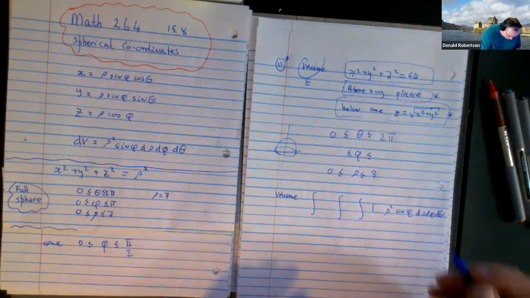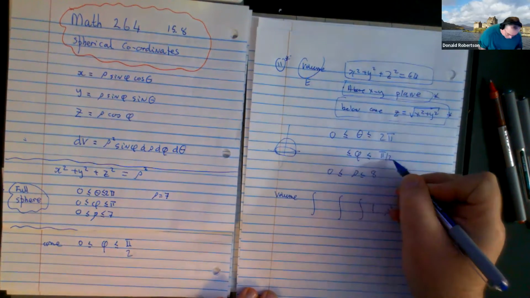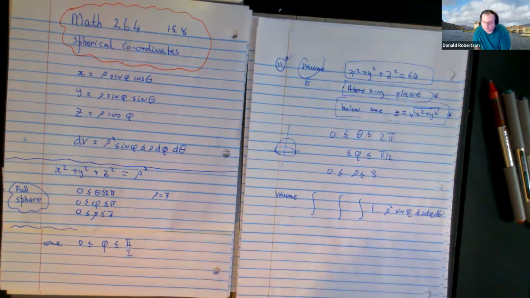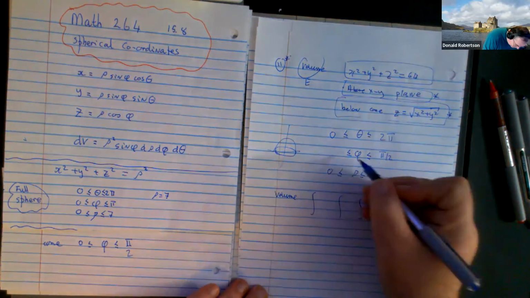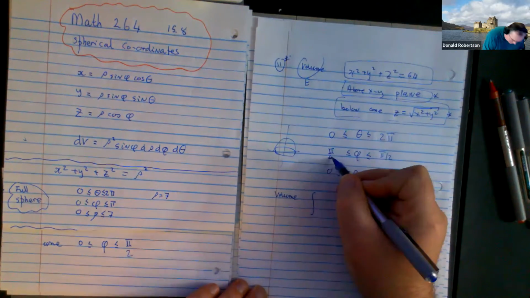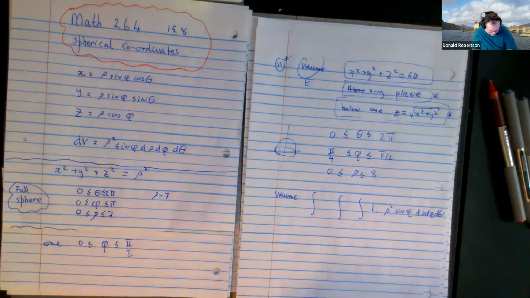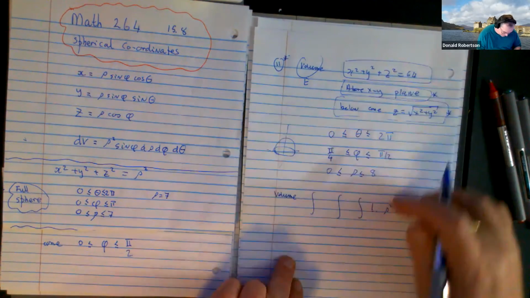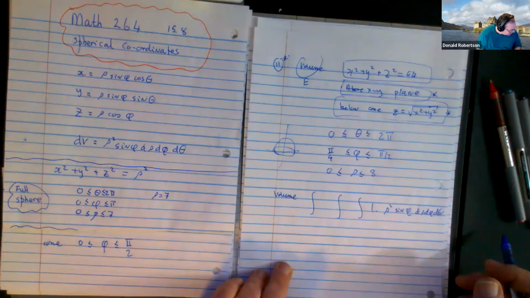Now, if it was a whole sphere, but this is going to be above the XY plane, and the value you're going to get here is pi upon 4. And those are the limits, and you're going to plug them in and get your answer.